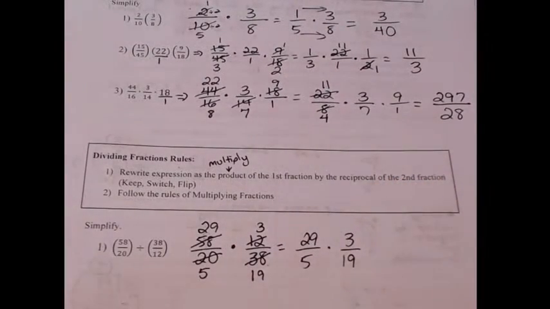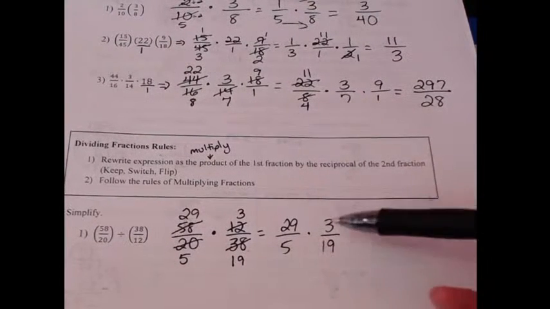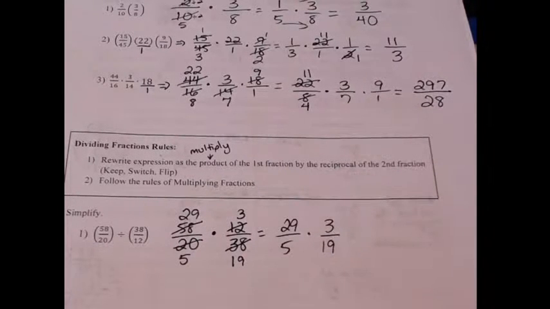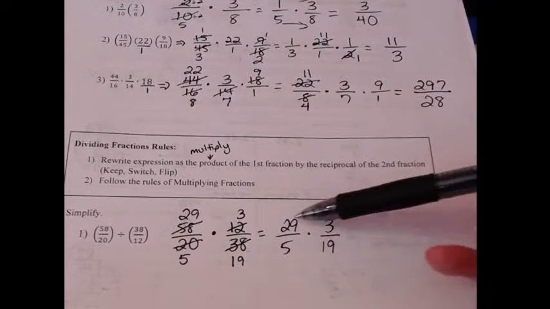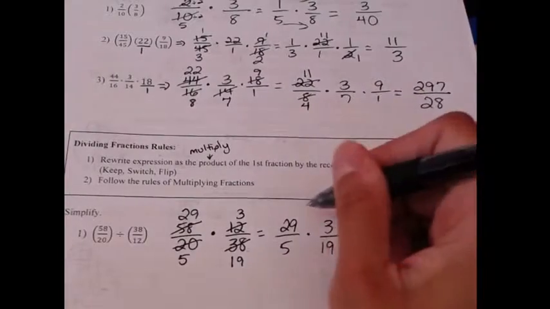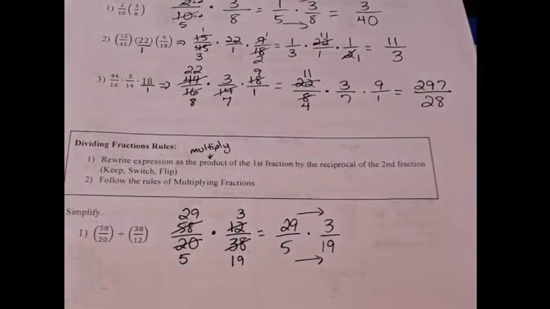Can we reduce further? I don't know. Let's take a look. 3 and 5, definitely not. 3 and 19, 3 cannot go into 19, so that's definitely not happening. 29 and 5, 29 and 19, no. So because we cannot simplify further, we are now ready to just multiply from left to right. Recall from last class that when we multiply, we simply move from left to right. That's all we have to do.